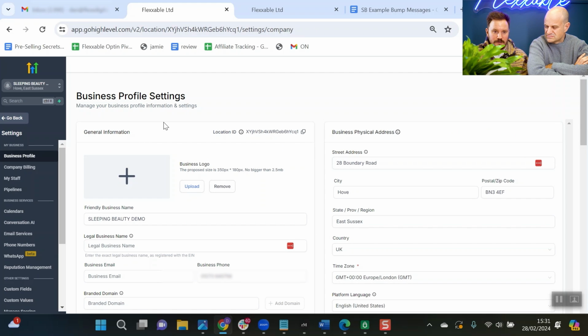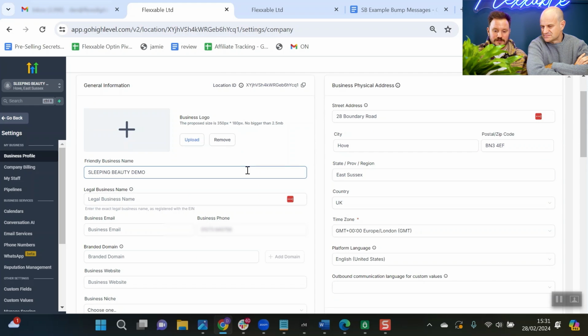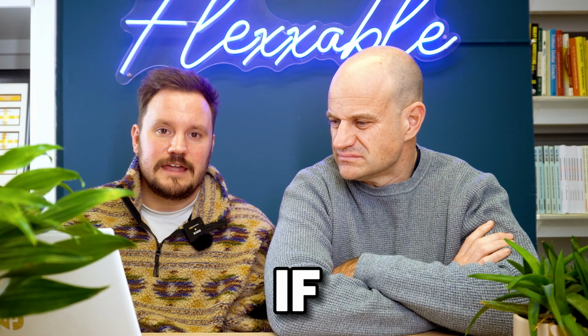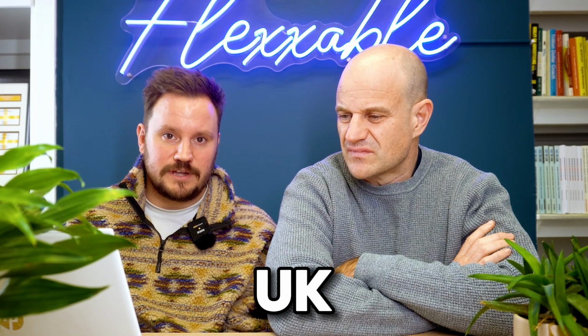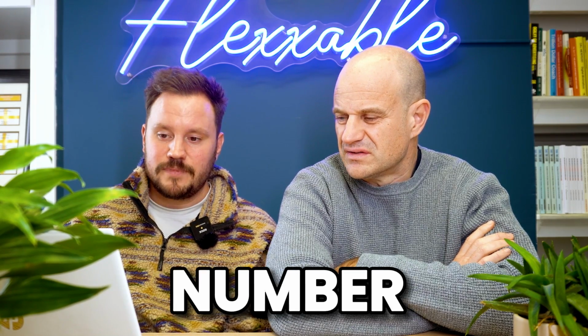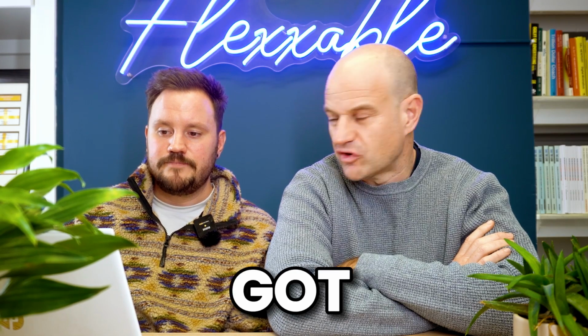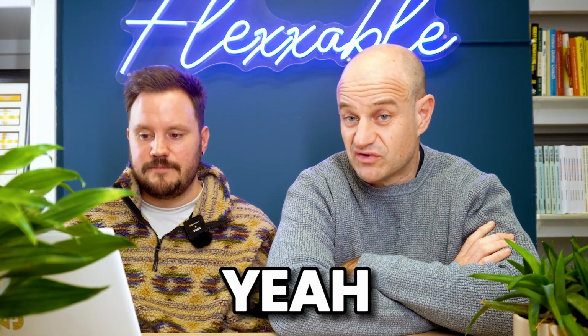In the settings section, there's a few important bits to note. If you are in America, you are going to have to fill out A2P compliance for your phone number. Yep. And the first part of that A2P compliance is to make sure your business profile settings are fully updated with all your legal names, your EIN numbers. If you're doing business in the US from the UK, then you'll need your UK company registration number, and so forth. Have you got clients in the US and you're in the UK? Yeah. Which is quite common, actually.